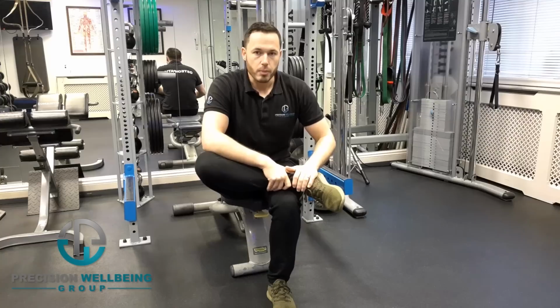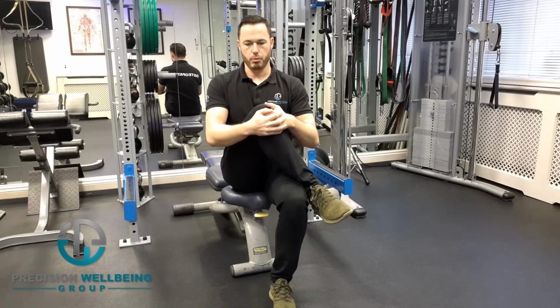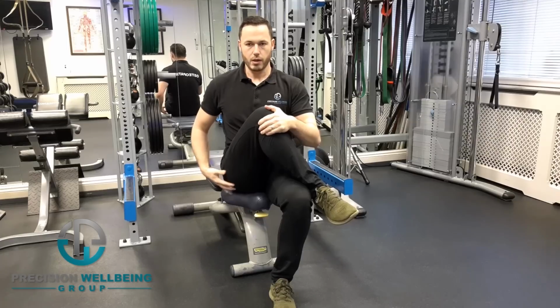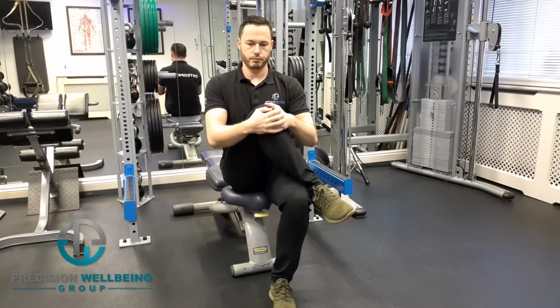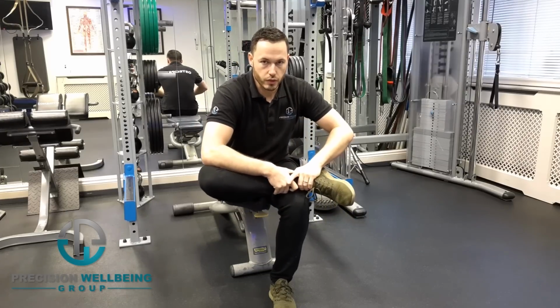So I like to do that for about 10 to 15 seconds. From there, what I will often do is then take my knee up and over towards the opposite shoulder. And so I'll pull that across as far as I can. And now I should be feeling that through the buttocks. Again, I'll hold that for 15 to 20 seconds and then go back into the other stretch for the hip.